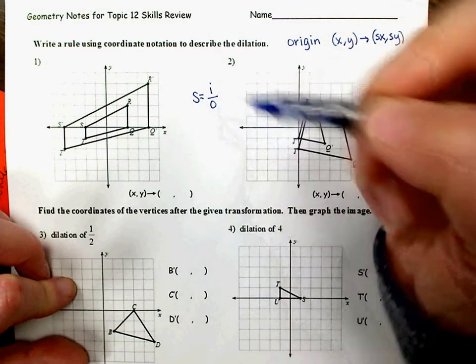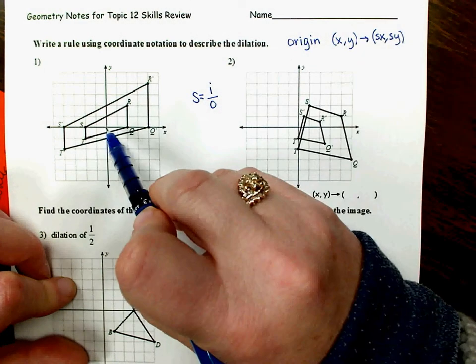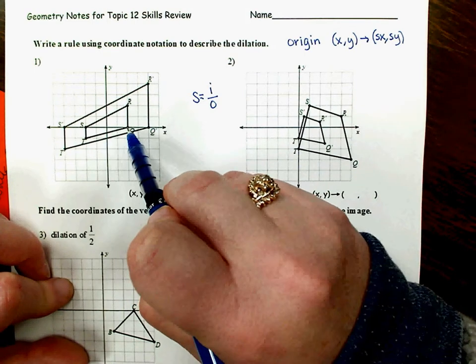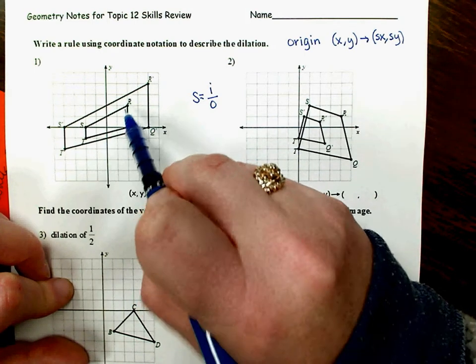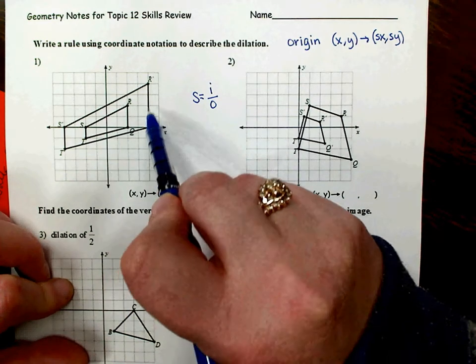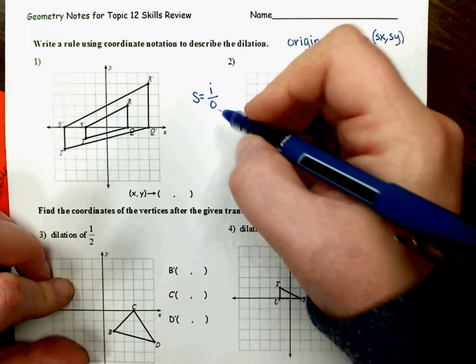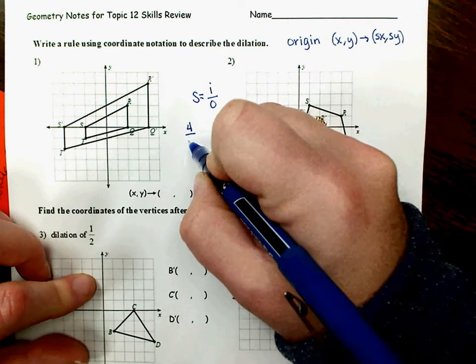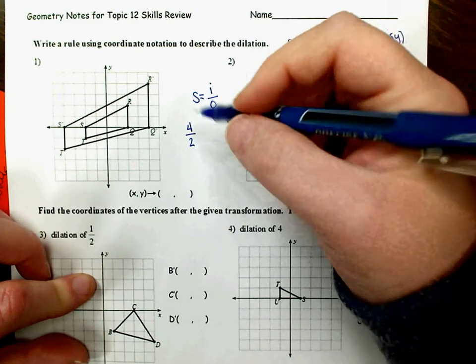Image over the pre-image. So from the origin to get to R, I have to go to the right 2 and up 2. To get to R prime, I have to go right 4 and up 4. So a horizontal distance of 4 was the image when the original was 2. Same for the vertical change.